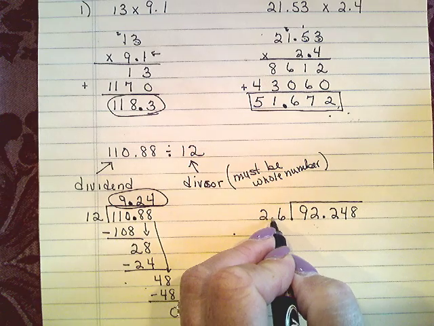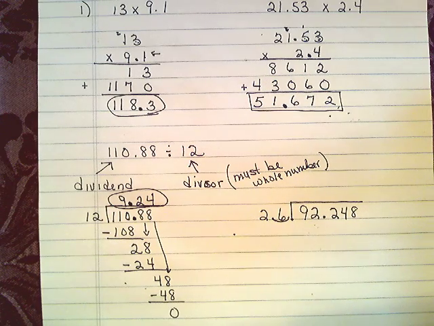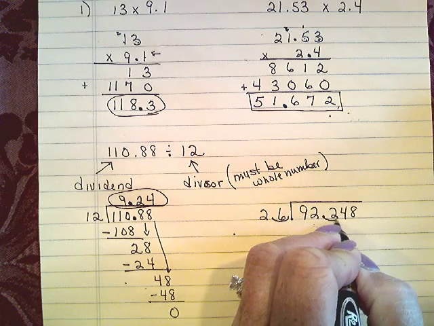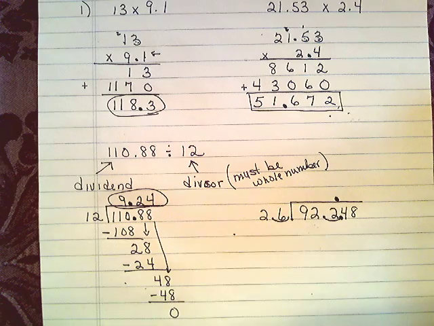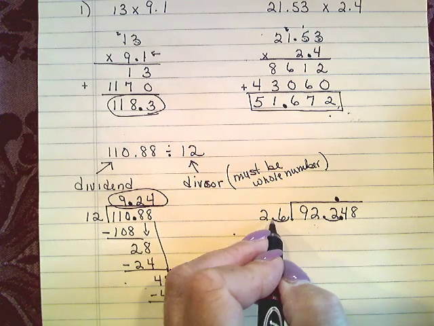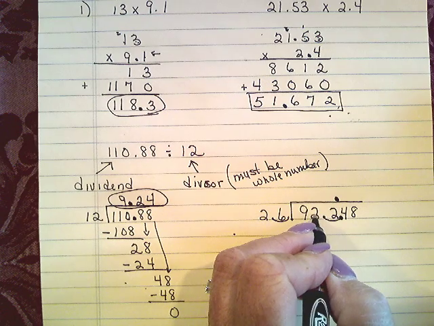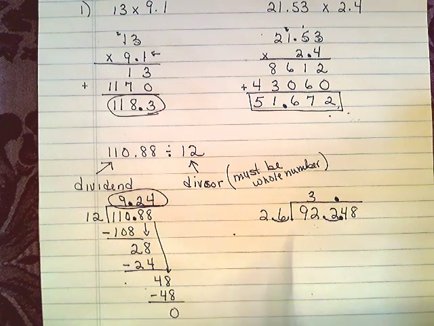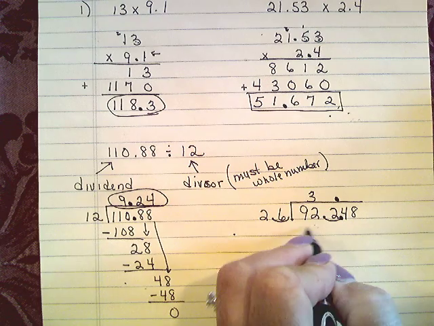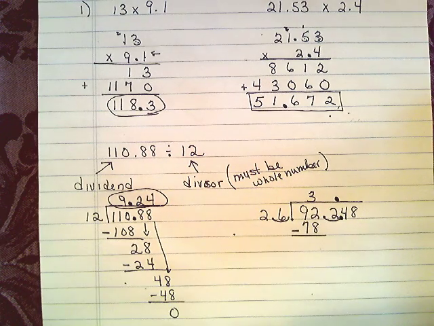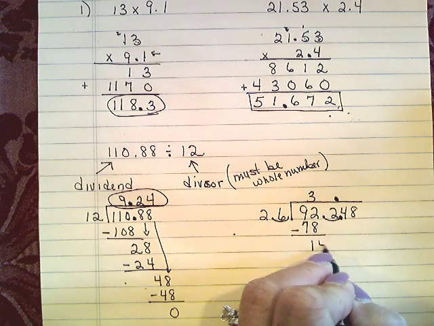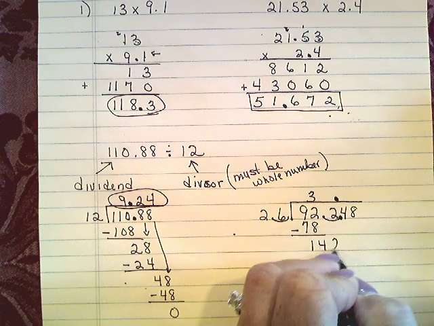So that means I have to move the decimal point one time to make that 2 6/10 a whole number, 26, and then put it up. Whatever you do to the divisor, you have to do to the dividend. So 26 is going to go into 92 3 times. That's going to be 78. When I subtract those two numbers, I'm going to get 14. Bring down the 2.